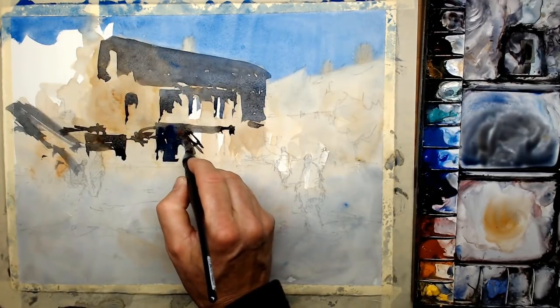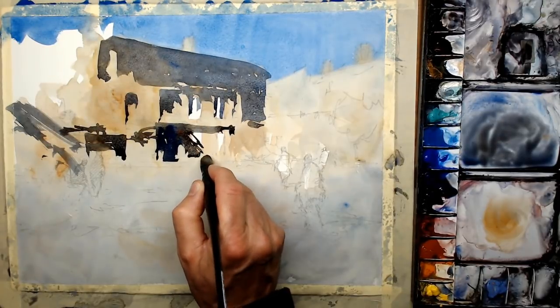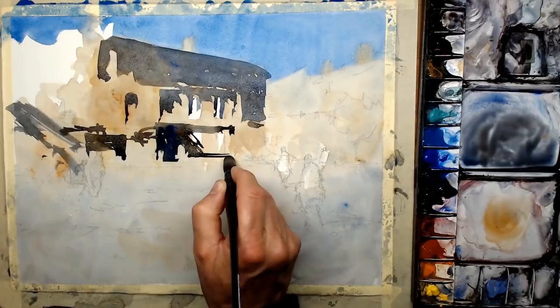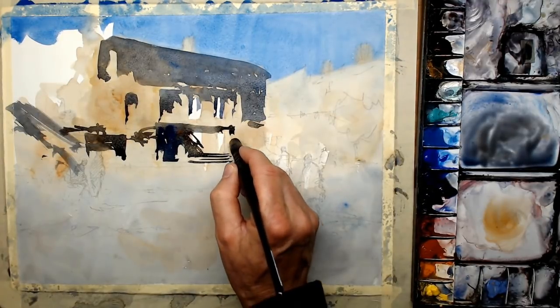There's a few 45-degree angles, some steps or something at the base of the building.